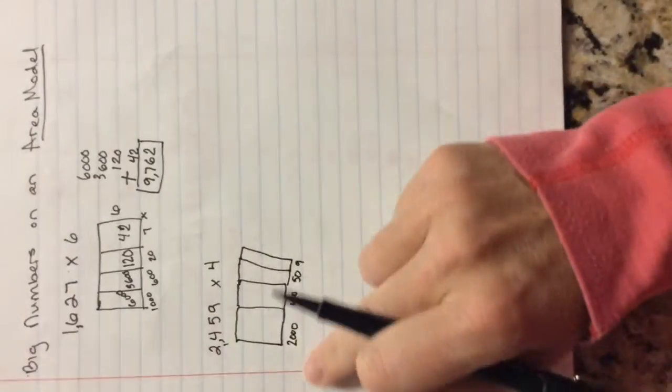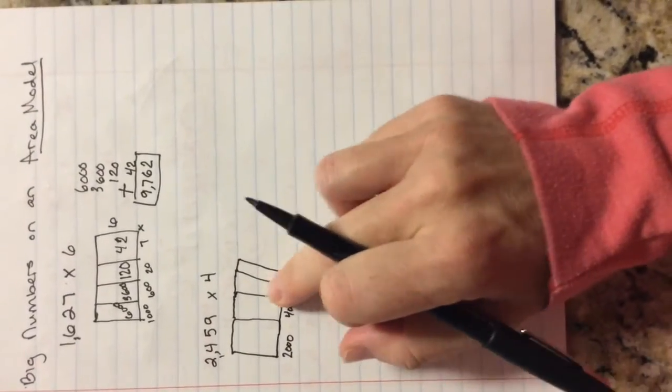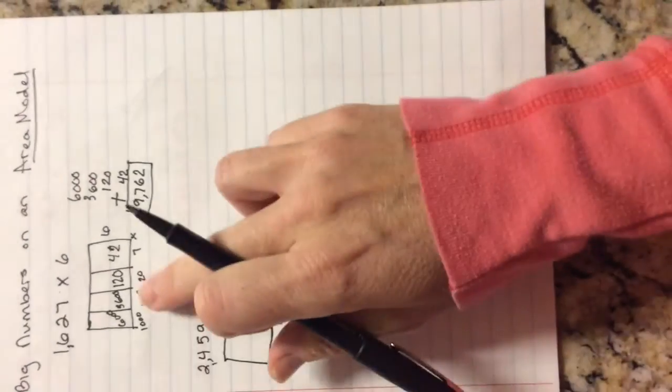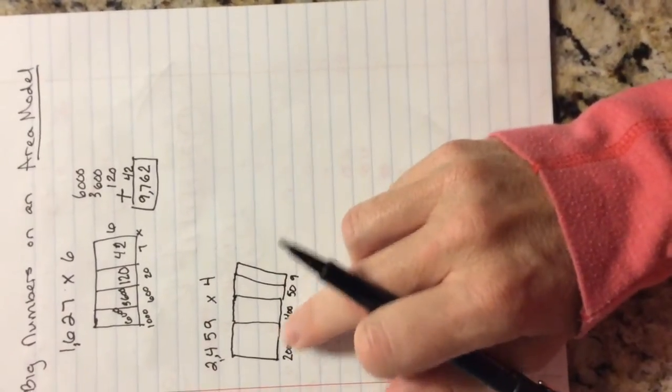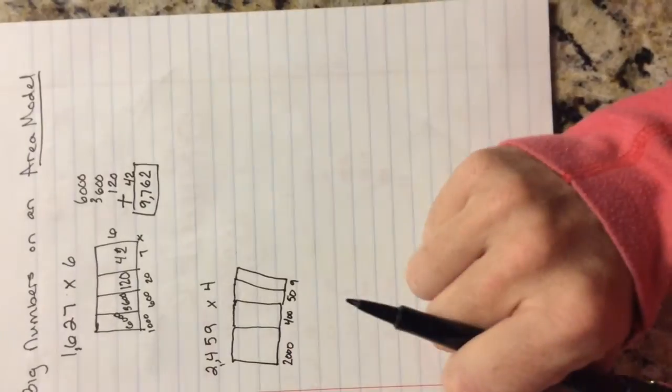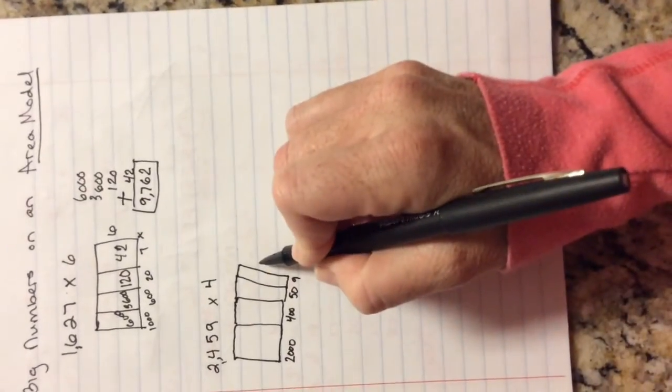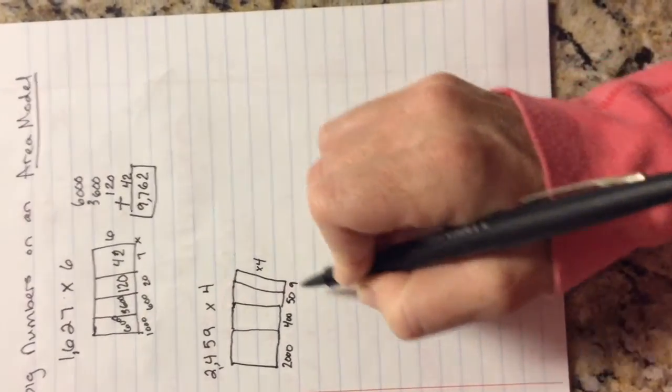2,459. And it does give you more room to write underneath, directly underneath the place you need. Unlike mine, I had to do it kind of sideways. Okay, so now you have enough room to write that large number right underneath its place value. And then we're multiplying by 4 each one.